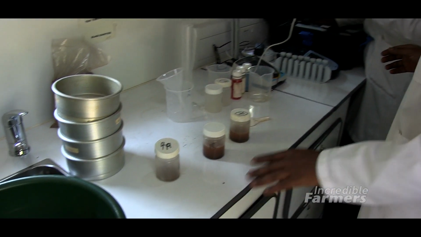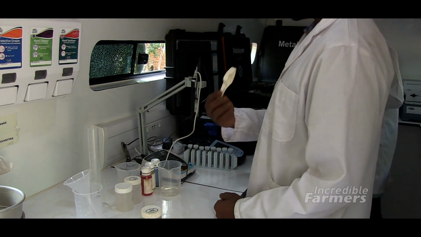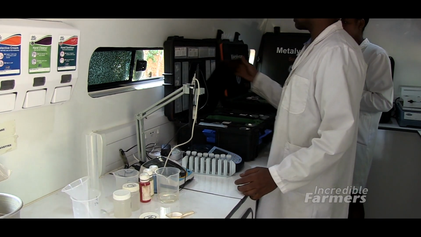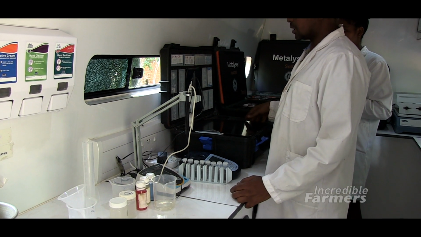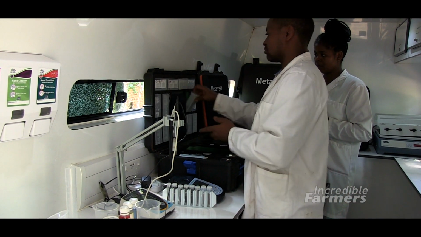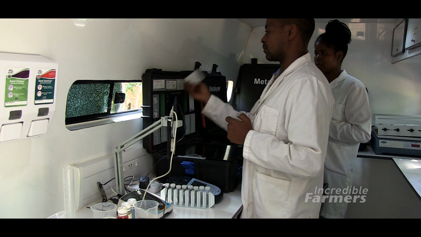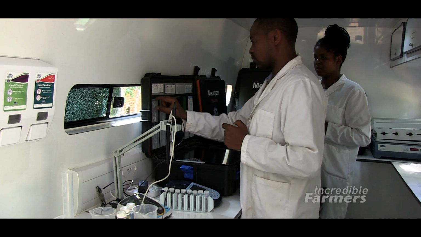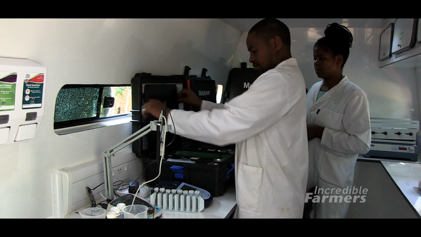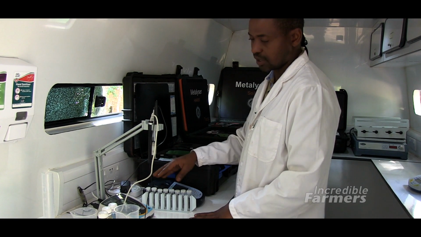Then we also do various tests whereby we will take this 10 ml and we will extract with several different types of tablets. For example, we can test for calcium, for iron, for potash, for nitrogen. Then this photometer will give us the results which we will then communicate.